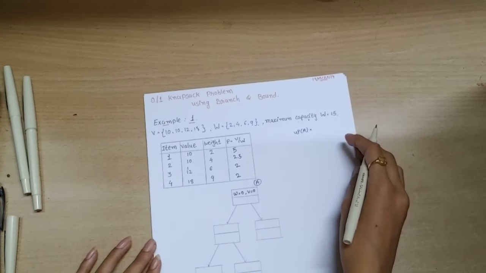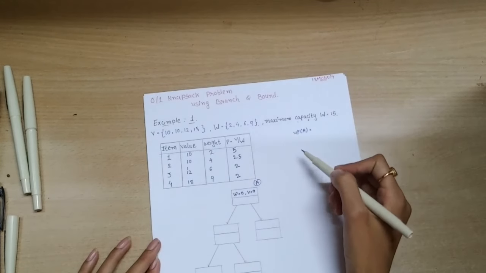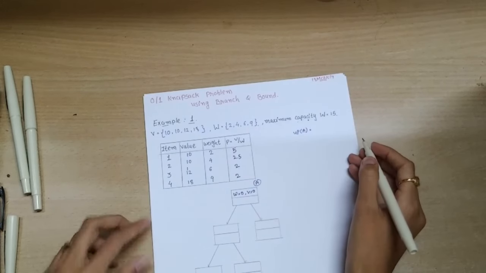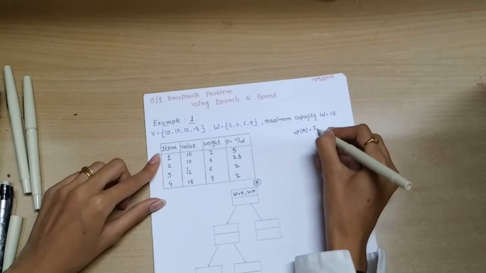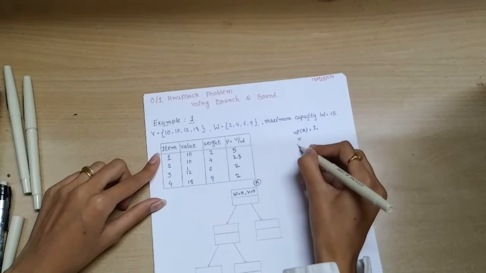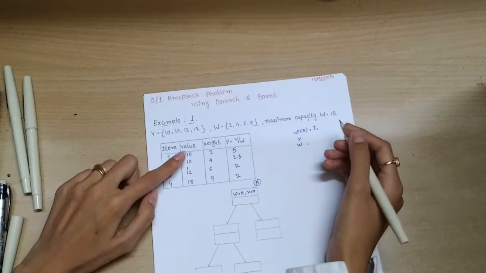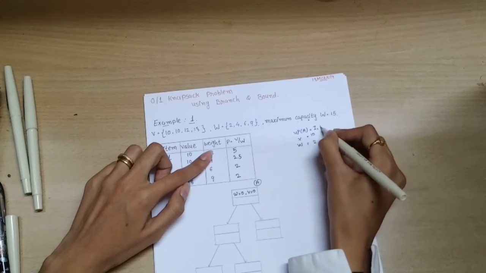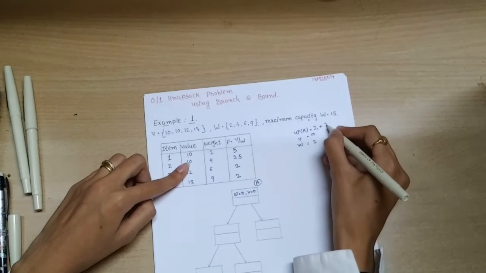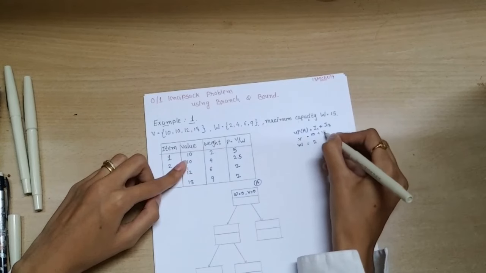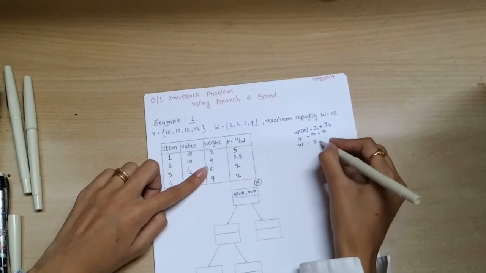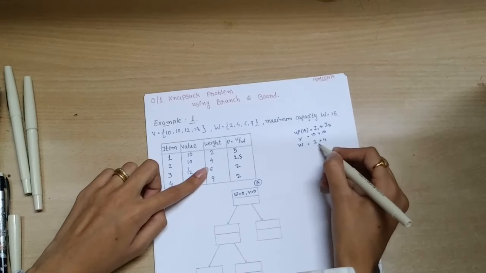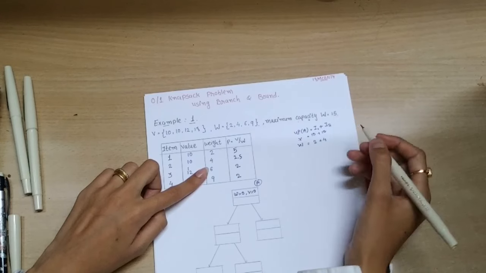Here we have to consider a greedy approach to calculate the upper bound. So first we will consider item number 1 with value and weight. The value of item 1 is 10, weight is 2. Item number 2, value is 10 and weight is 4. We have to take care that our weight should not exceed 15.